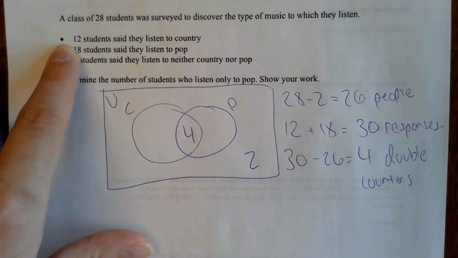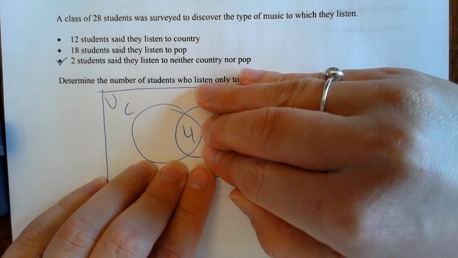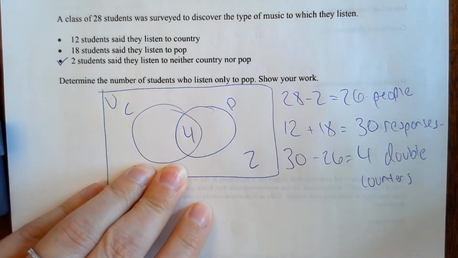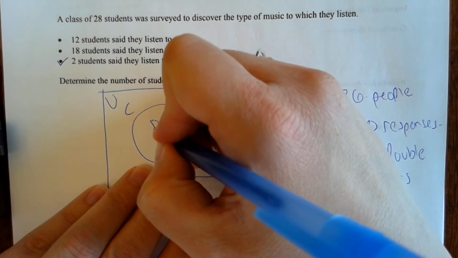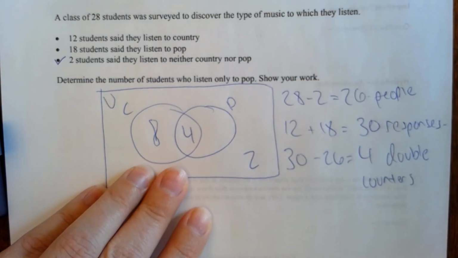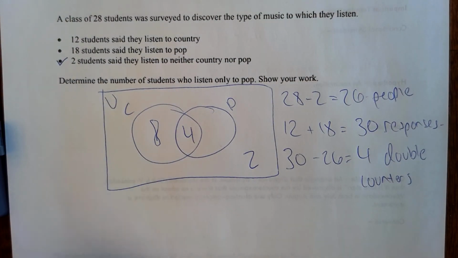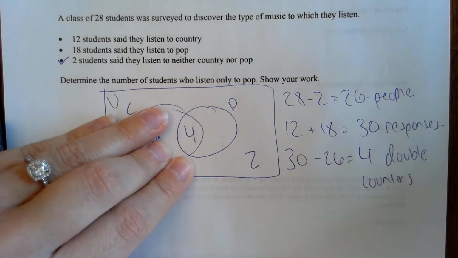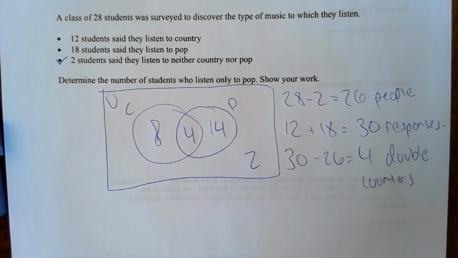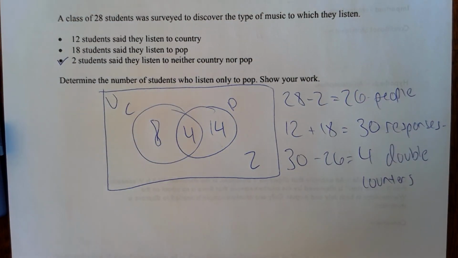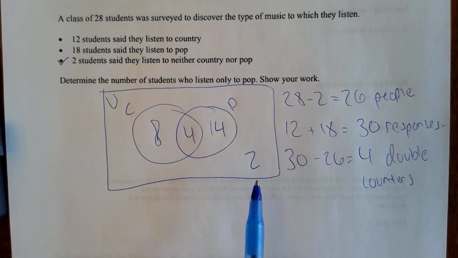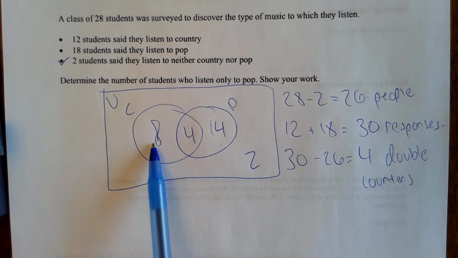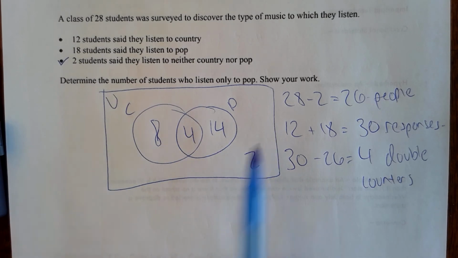If 12 people say they like country, well, 12 minus the 4 we've already counted, there are 8 people left. Doesn't really look like an 8, does it? 18 people say they like pop. Well, 18 minus the 4 we've already counted, 14 people. And hopefully, I think I'm done here, but hopefully when I add up all these numbers, it should add up to 28 people. Let's just double check. 8, 4, 14, 2: 12, 14, that's 26, 28. Beautiful.